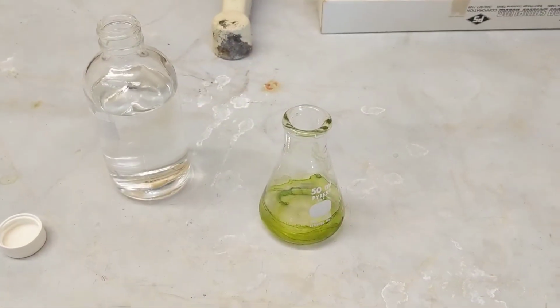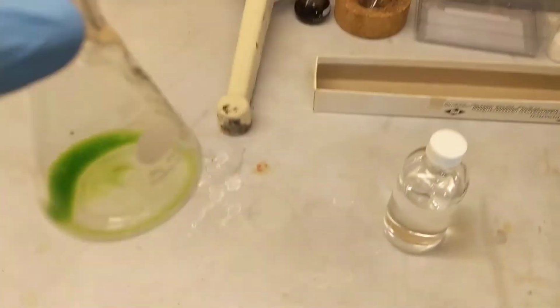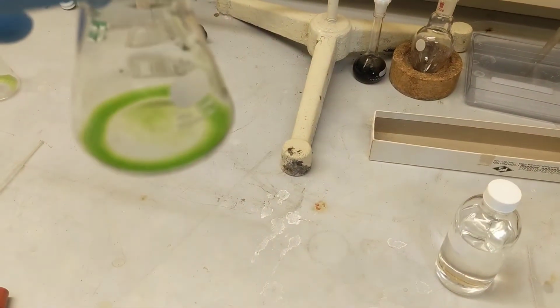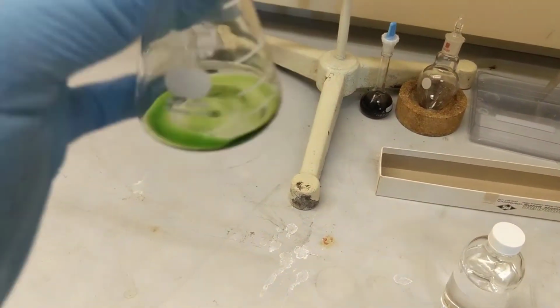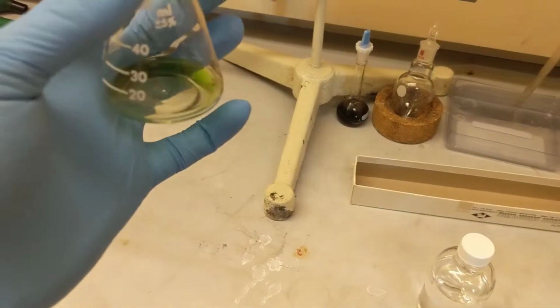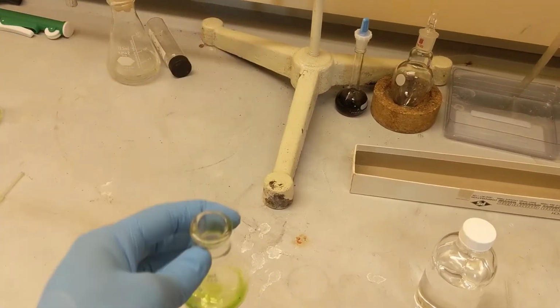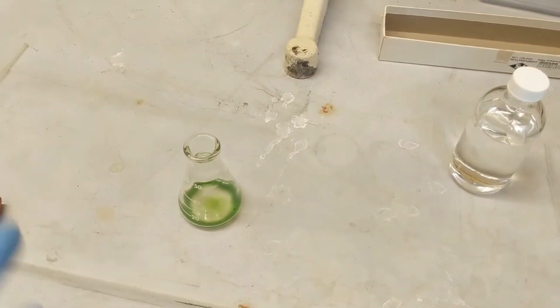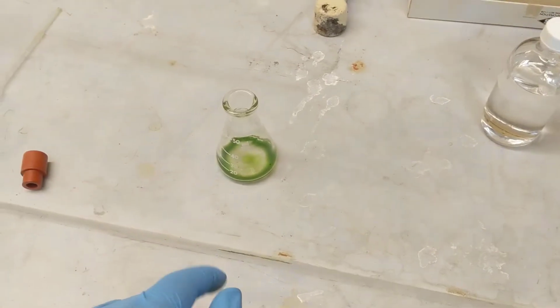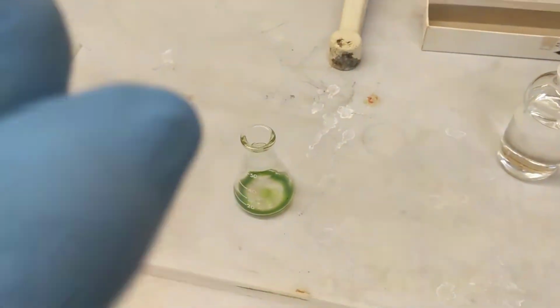I'll show you guys in a second. Alright, that's half a milliliter, maybe a little more, maybe a little less. But you can see I have all of my extracts concentrated right there. And that concludes part A. Now we move on to part B, our column. Yay.